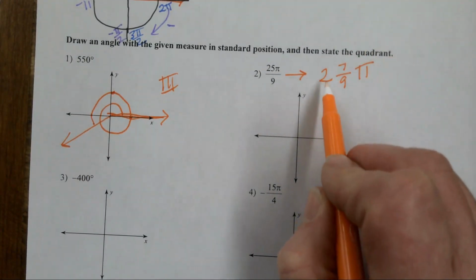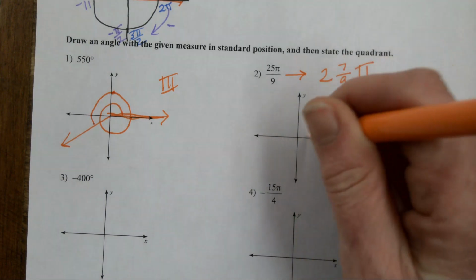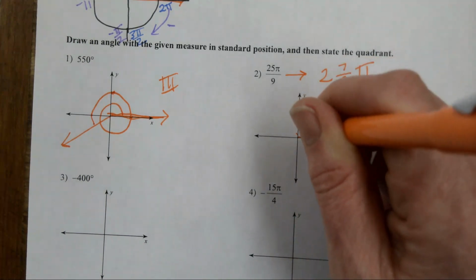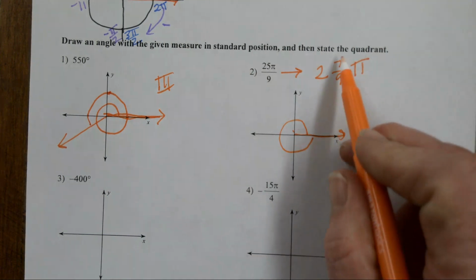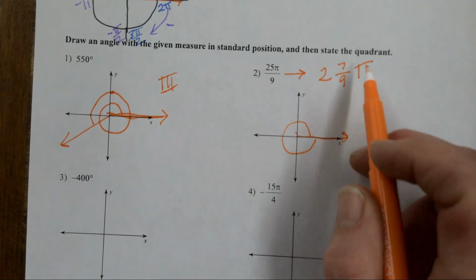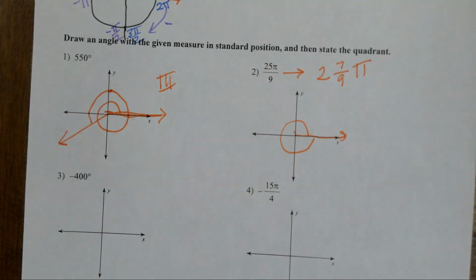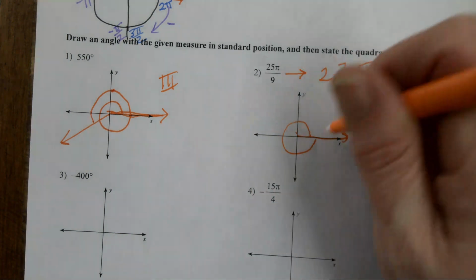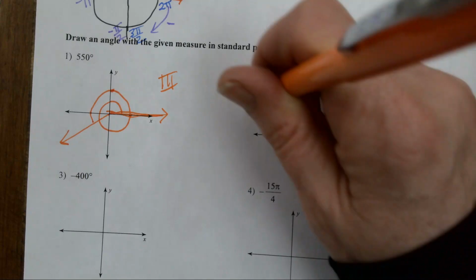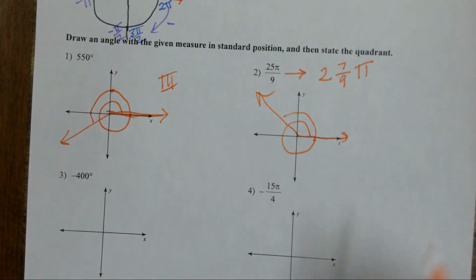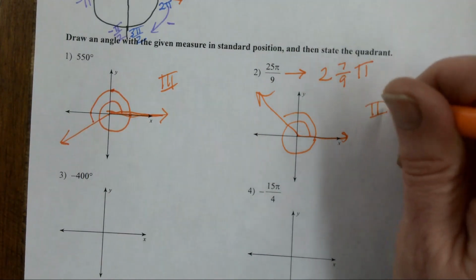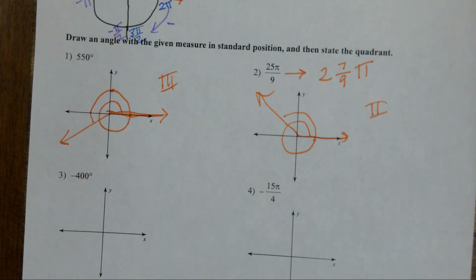So this says 2 pi is 1 lap around. So my terminal position, 1 lap around, 2 pi. 7/9 more. 4 1/2 would be half a pi. 7 is more than 4 1/2, so I'm going to go over here. I draw my angle. I landed in the second quadrant. It's all about the fraction of movement.